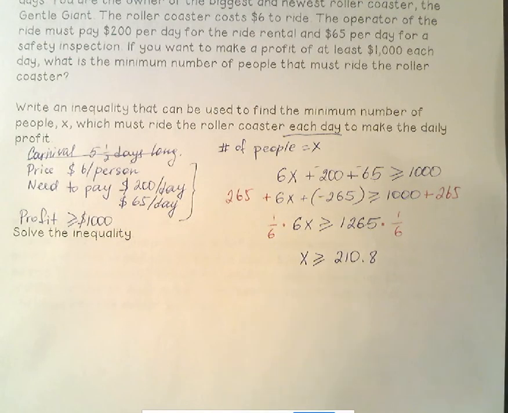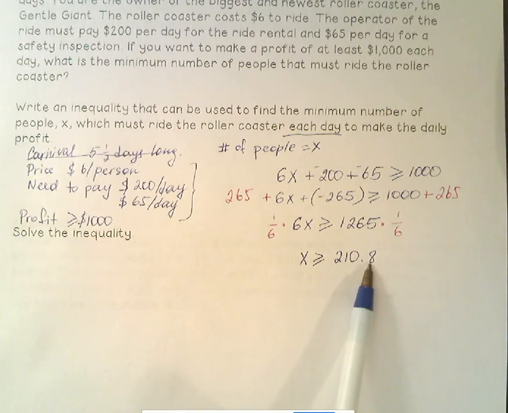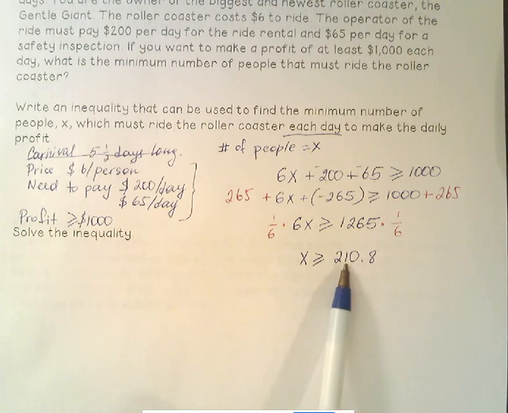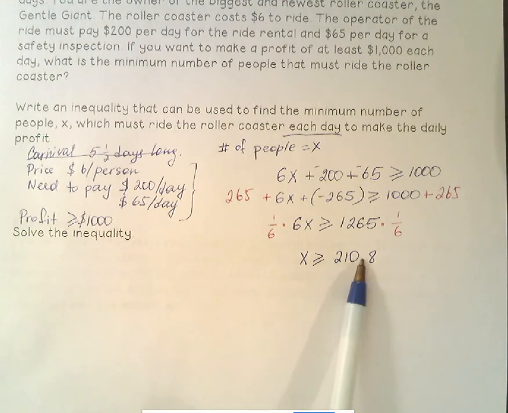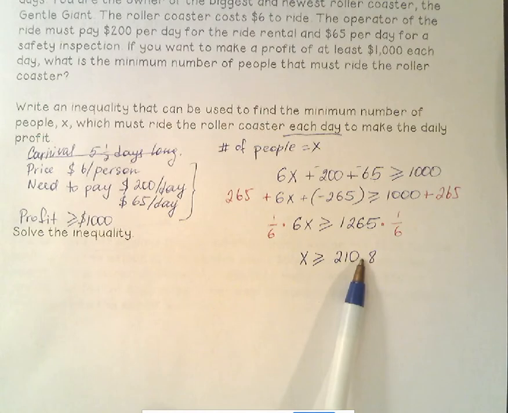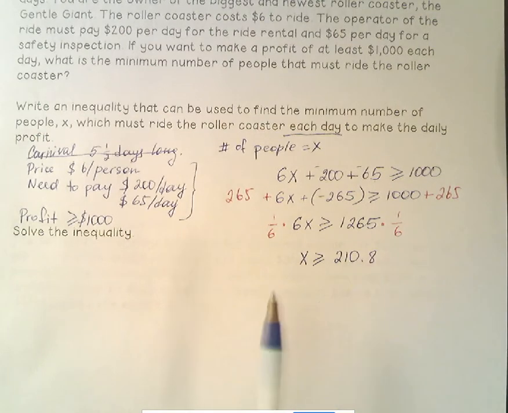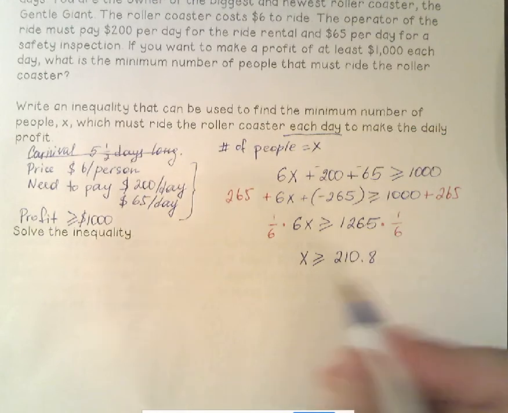However, when we are describing the answer to it, can I have 210.8 people? No. So the least amount of people that can go is going to be 211, because if we have only 210 people go, we will not reach that daily profit of 1000. It has to be more than that. So we will round to 211 people.